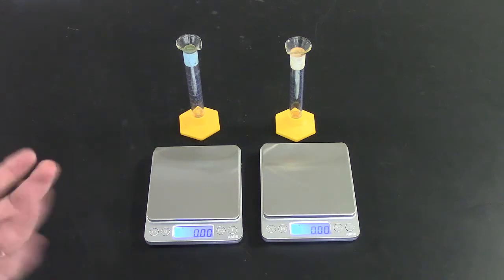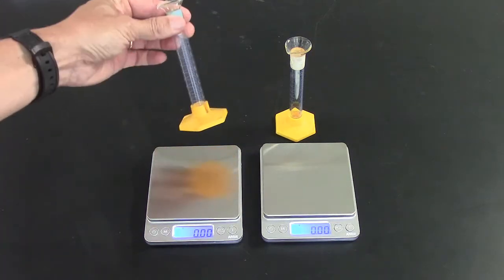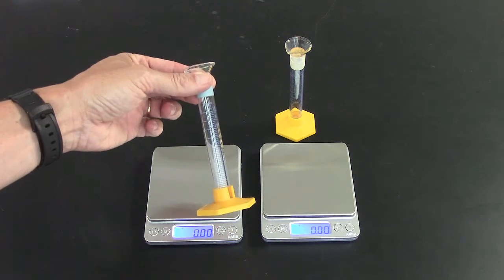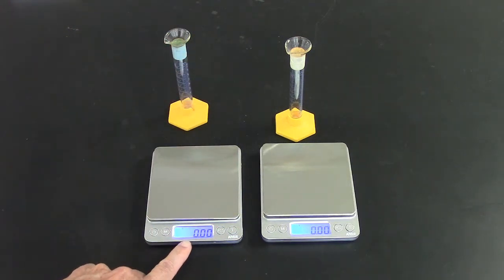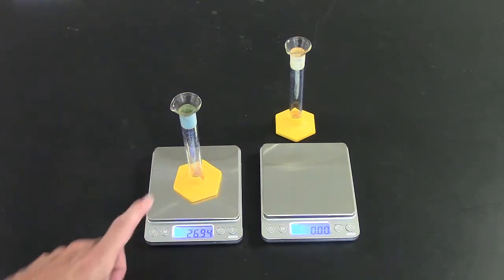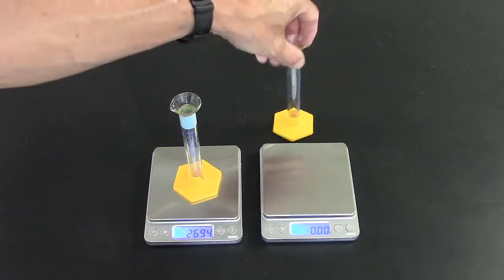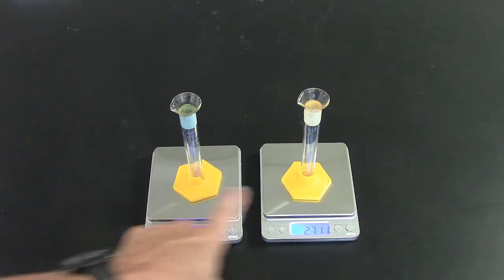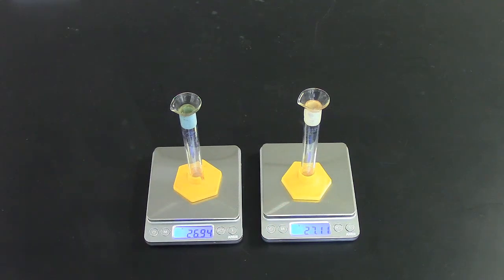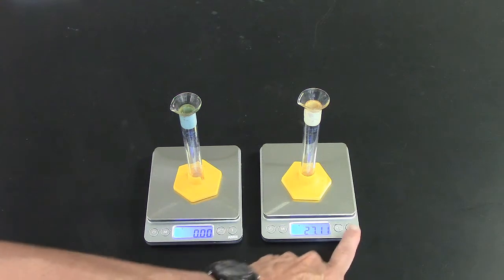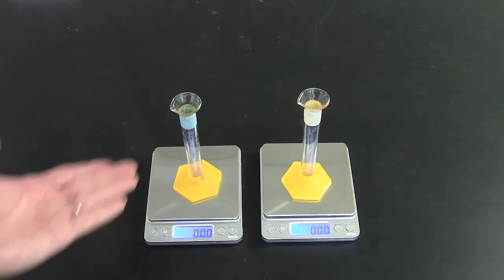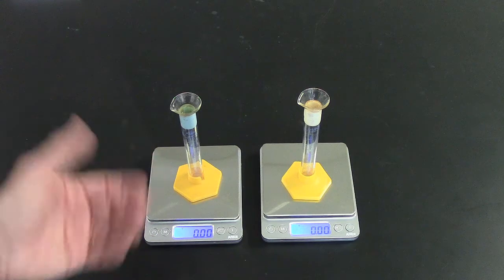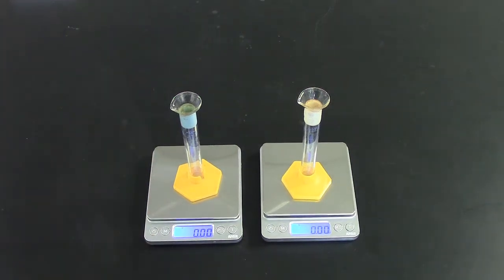To measure the density of a liquid, we'll need a graduated cylinder to measure volume, and a scale to measure mass. I put the cylinder on there, it has a mass. A common mistake students make is to assume all cylinders have the same mass. They clearly don't. But I can zero out the mass with this button here, and that allows me to determine the mass of what I put in the cylinder, not the cylinder itself.